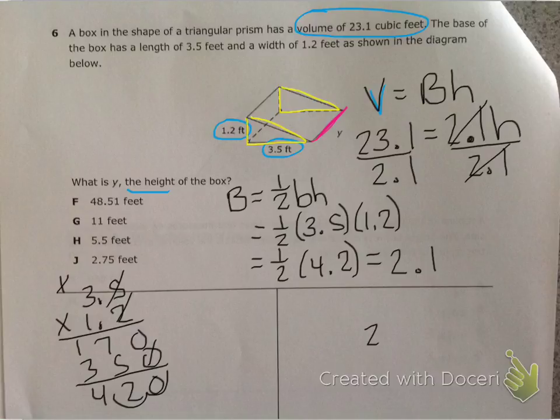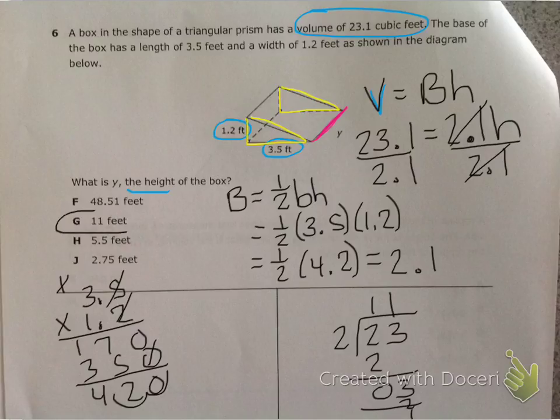Well, I know that 23 divided by 2 is a little more than 11, but just barely more than 11. So it's going to have to be G.